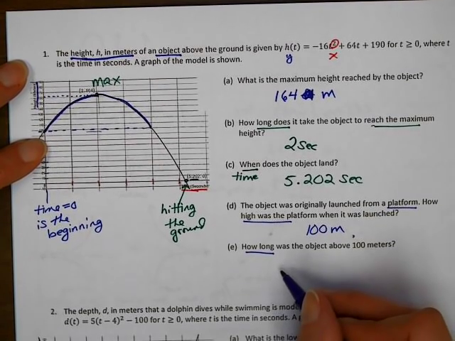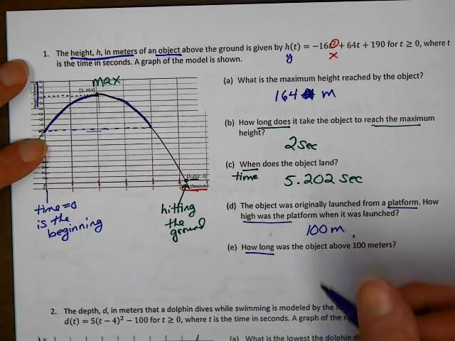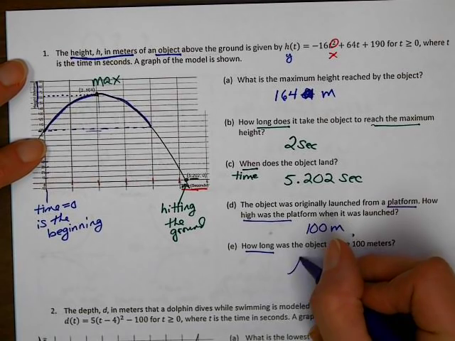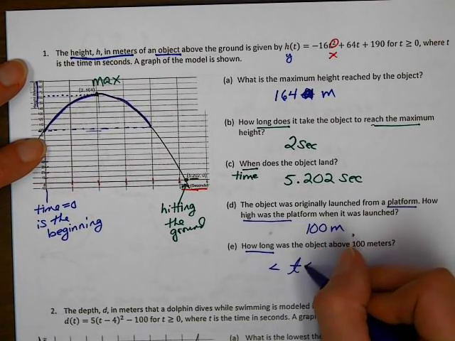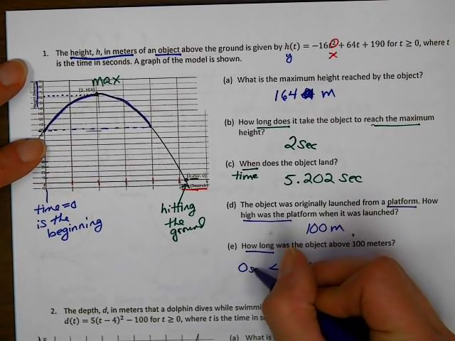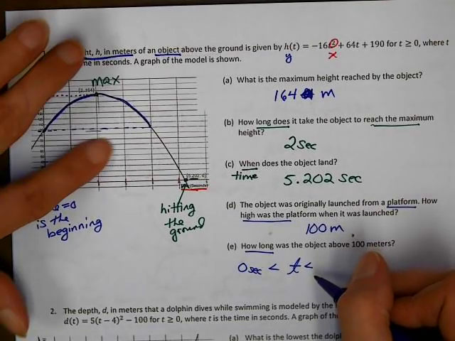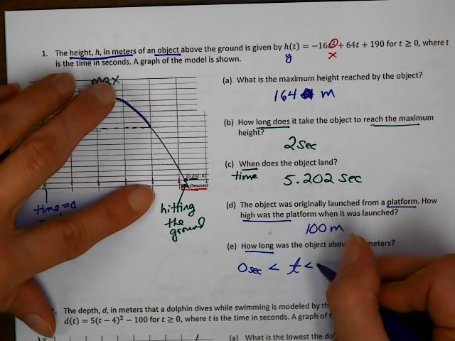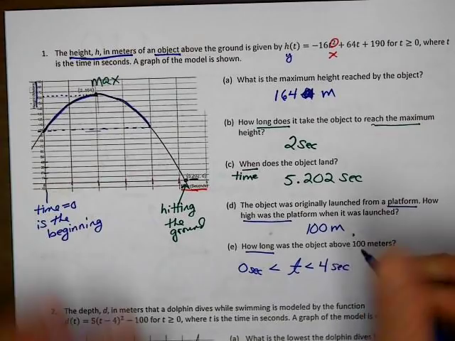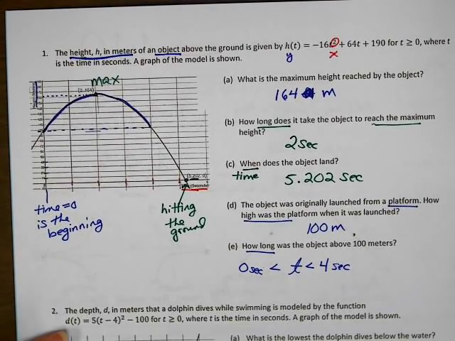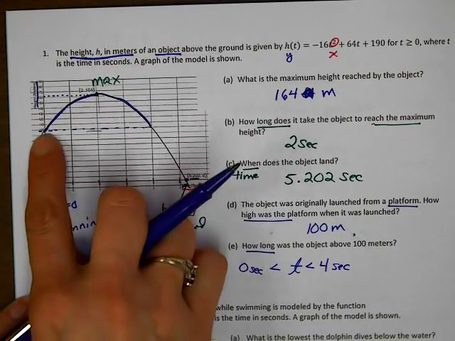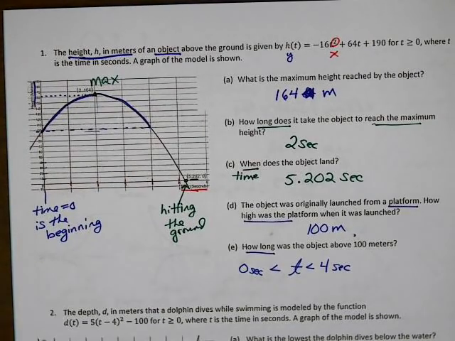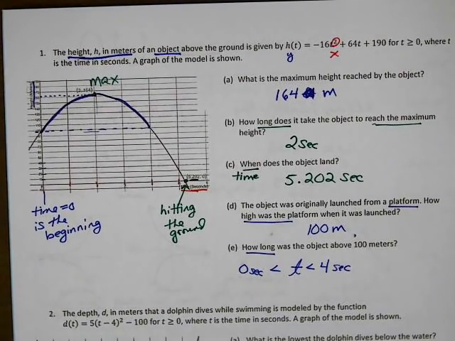I'm going to write this in interval notation, I think. I'm going to say time is between 0 seconds all the way up to 4 seconds. Between 0 and 4 seconds, it was less than 100.